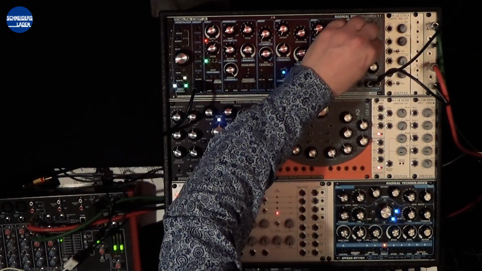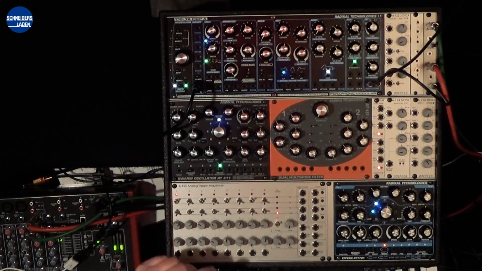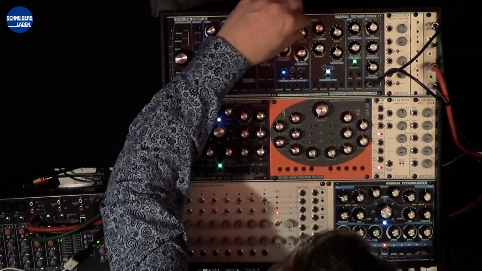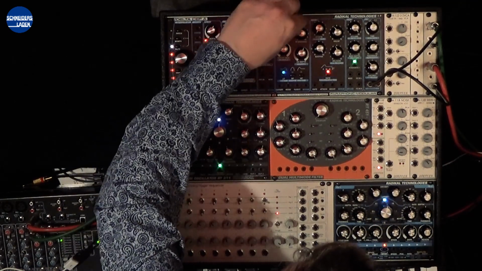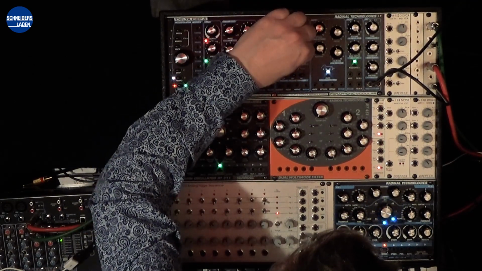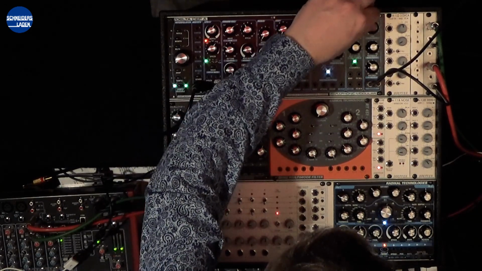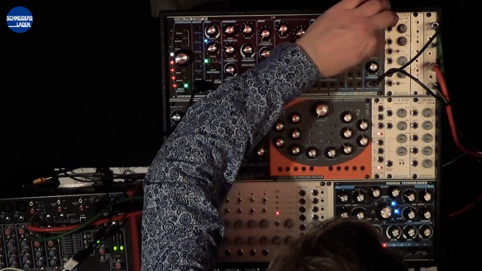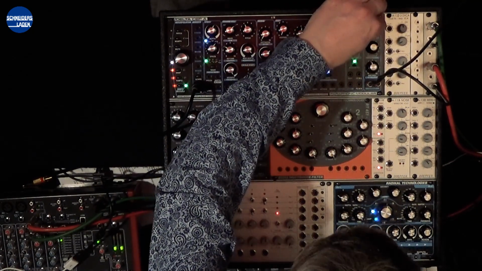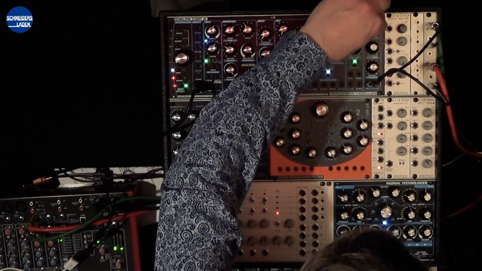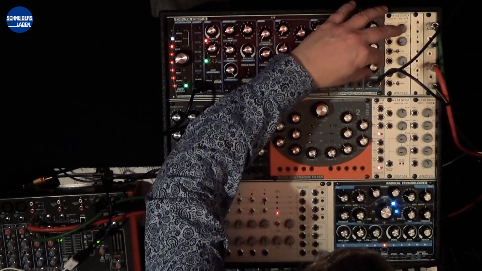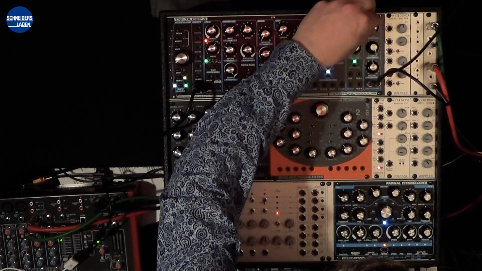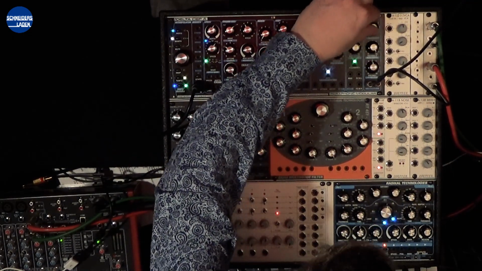I'm pressing this now. It's funny, it reacts a little bit like a tape delay, where you are changing the tape speed.